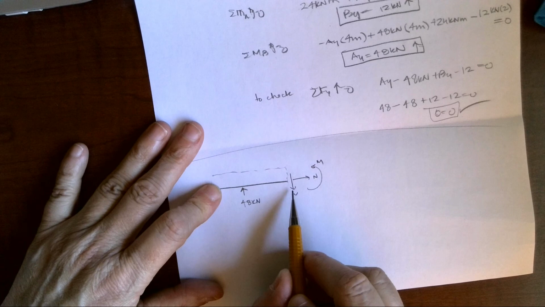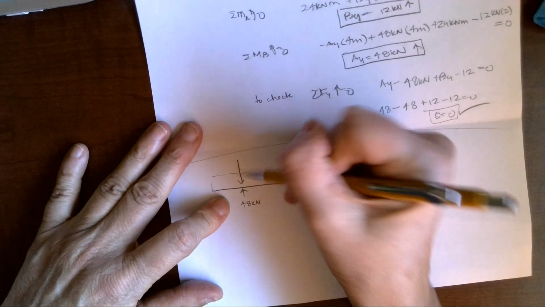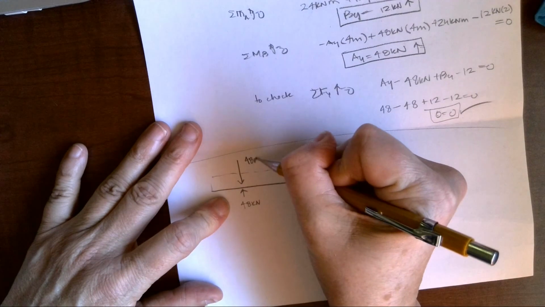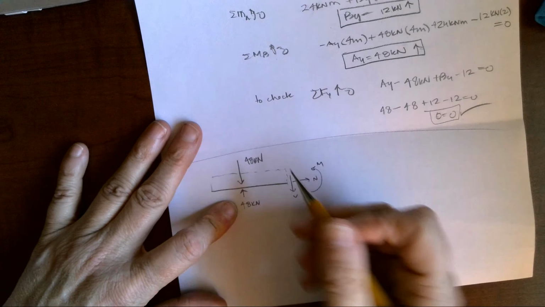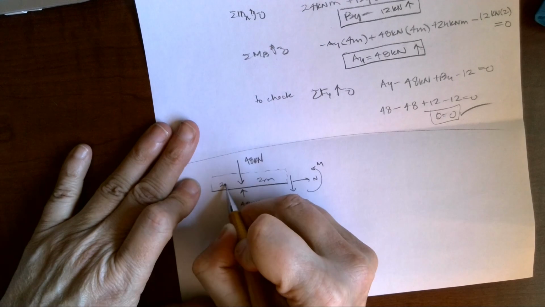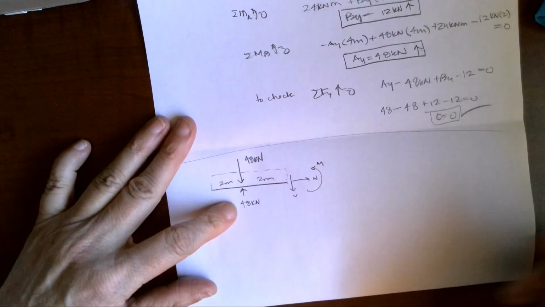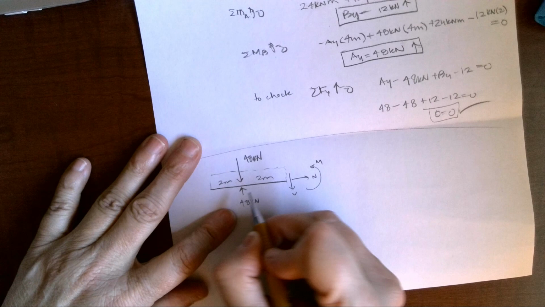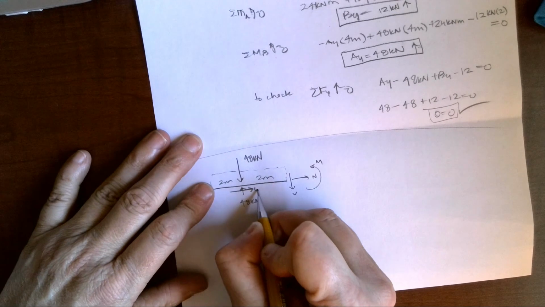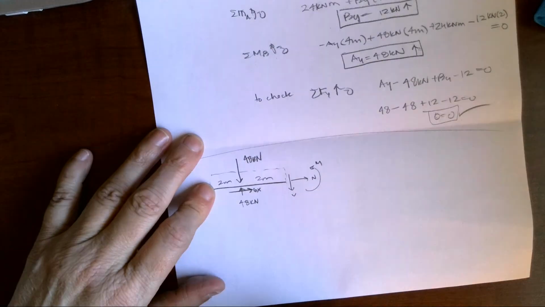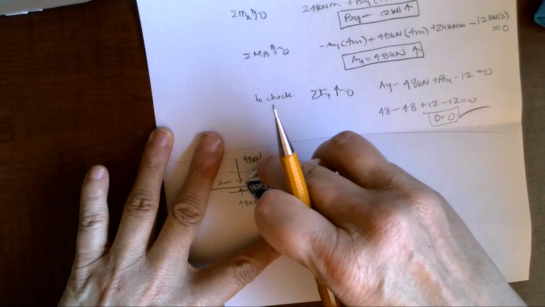So we know that that 48 kilonewtons is acting right back down at A, and we are at 2 meters and 2 meters. We also have that X component that we found going to the right. I don't know why I put an X there because I said X component. It should be 6 kilonewtons.